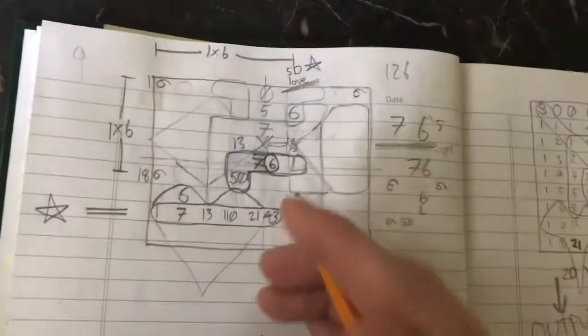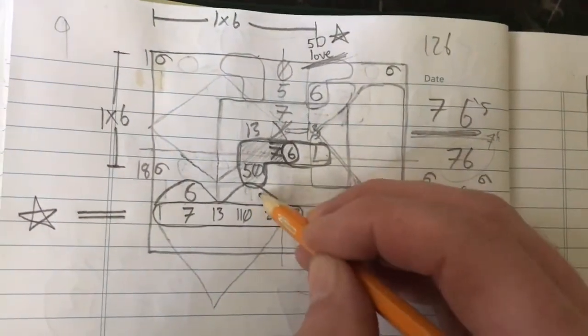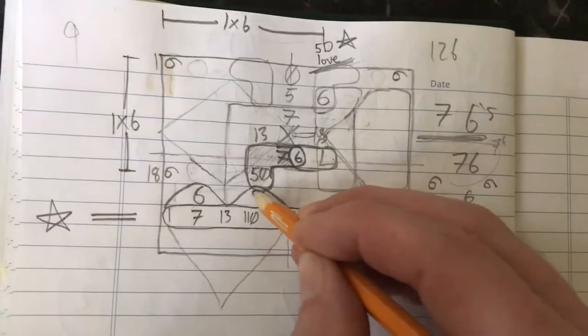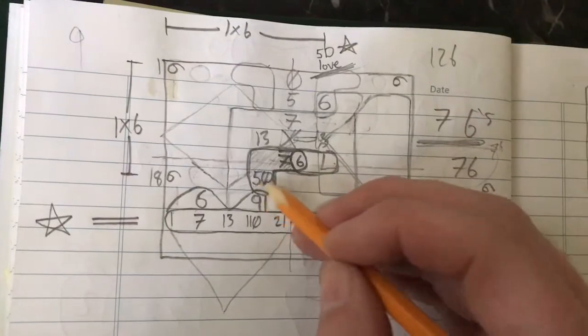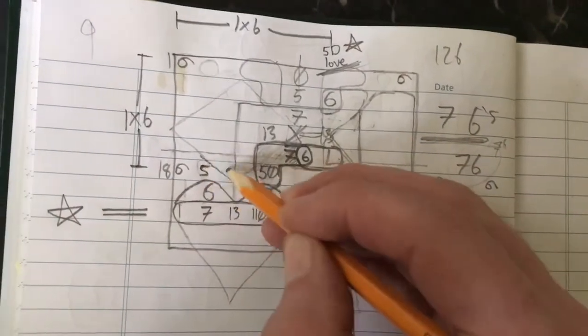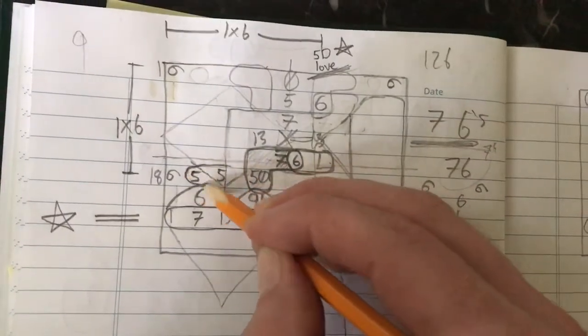See, the other part I think is interesting is circled 6 has enough room for a white 9, and there's your circled or white 9 here. And your 5, 5 could be a 6. And circling it can make it a 7.